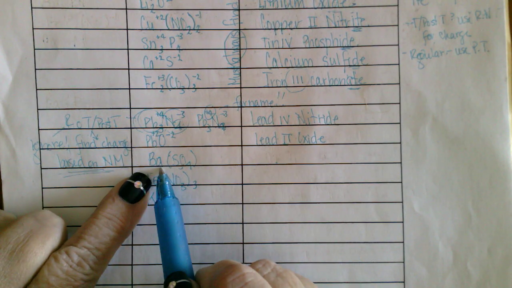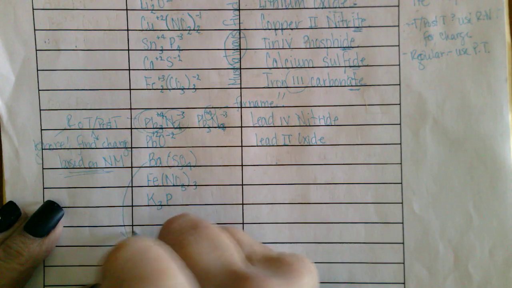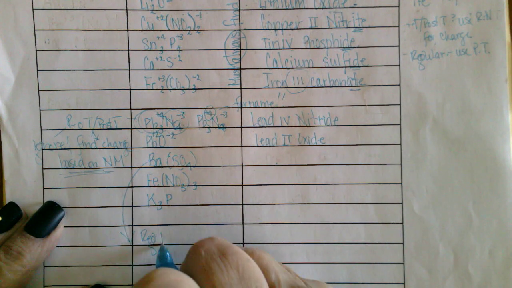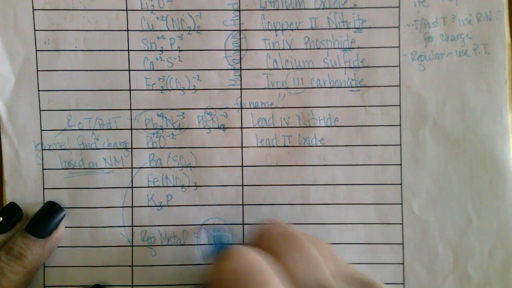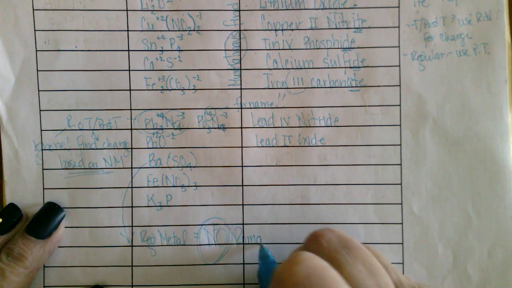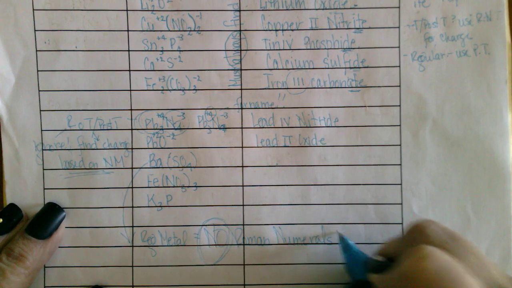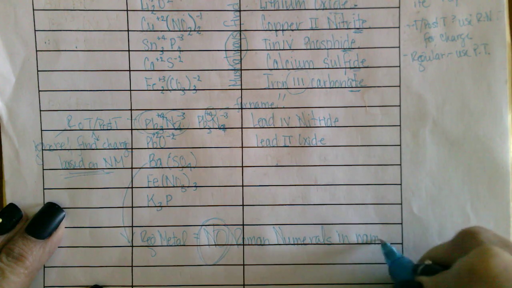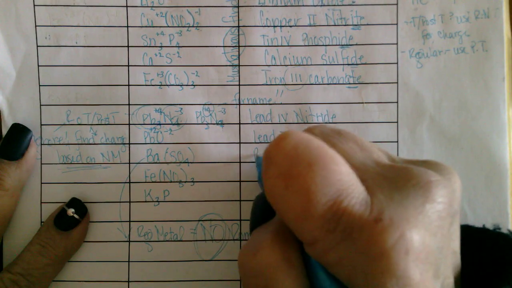Now let's try the next one. Ba is a regular metal. I don't have to worry about Roman numerals. Notice for this one, a regular metal equals no Roman numerals in the name. In fact, it would be wrong if you did that. Because if you put a Roman numeral in there, you are giving the information that there are other options for this element, and that is completely wrong. So you're giving wrong information when you put the Roman numeral in. So if it's a regular metal, no Roman numerals. So this would just be barium.